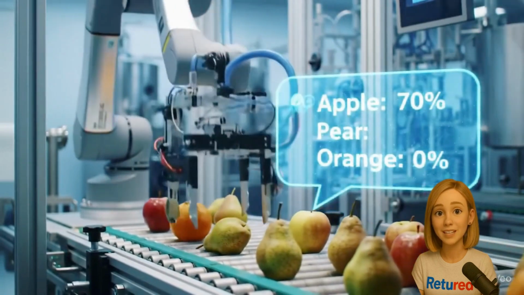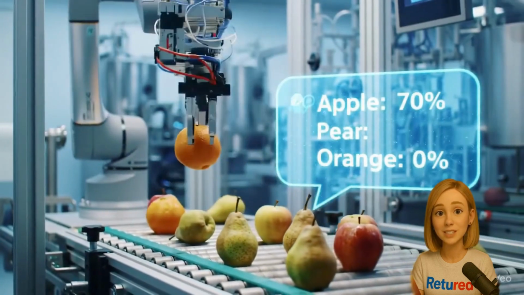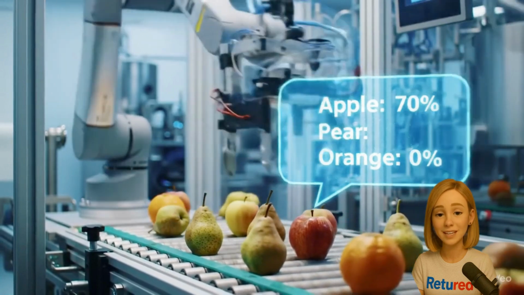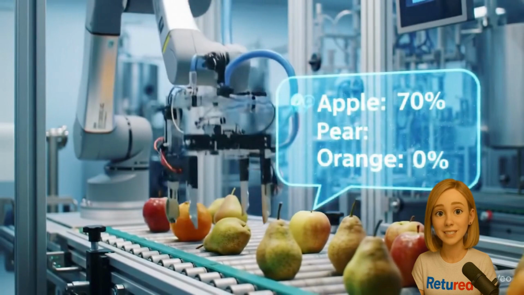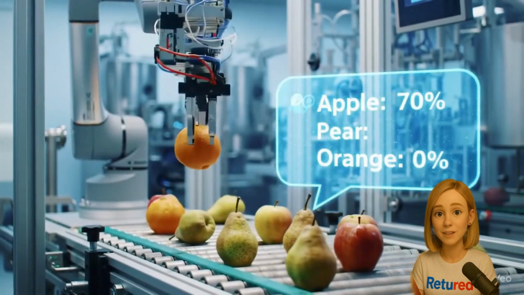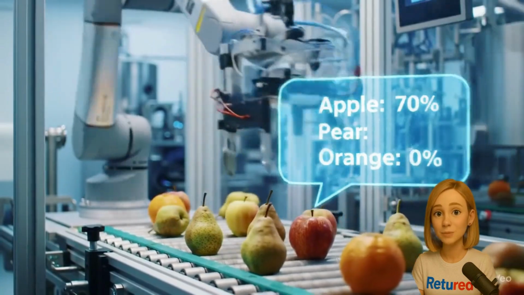Imagine you've built an AI to sort fruit. You test it on a basket of 100 fruits. 80 are apples and 20 are oranges. The model correctly identifies 85 of them. That's 85% accuracy, right? Sounds pretty good.